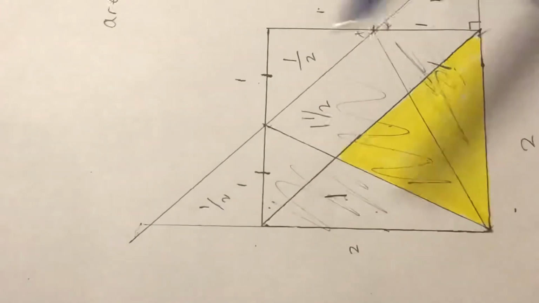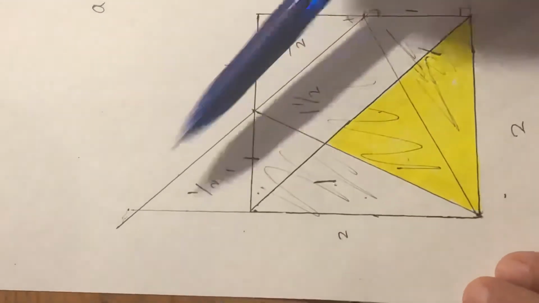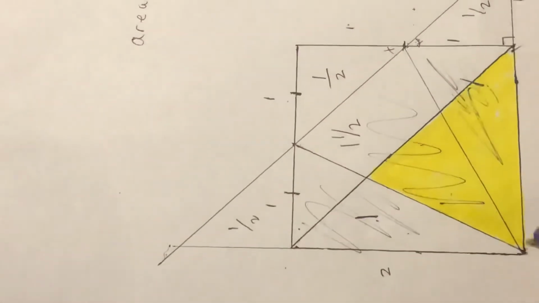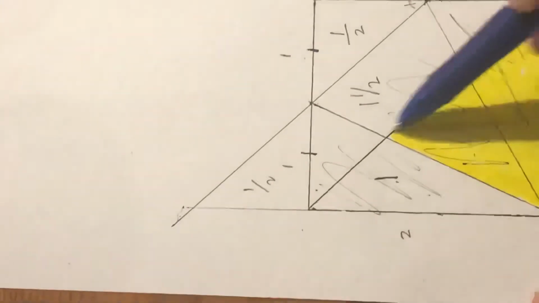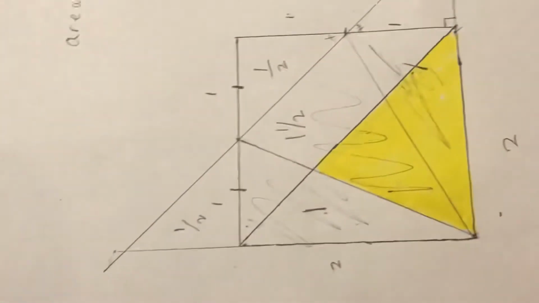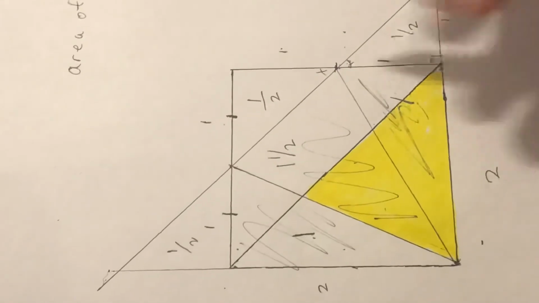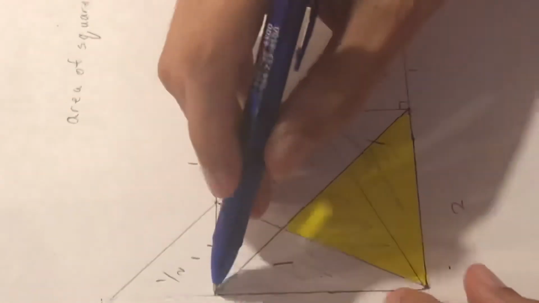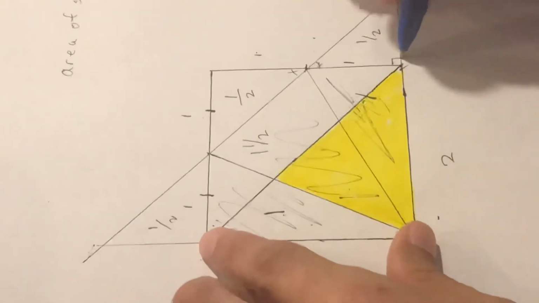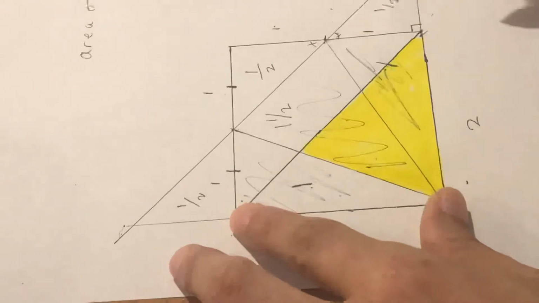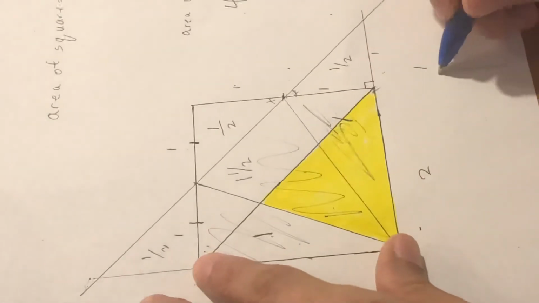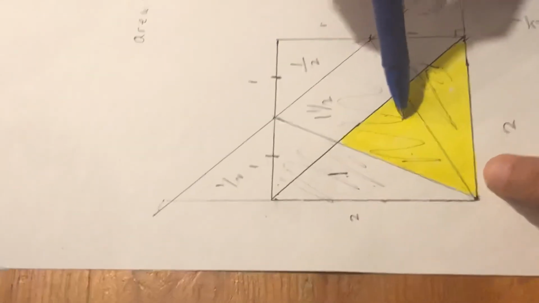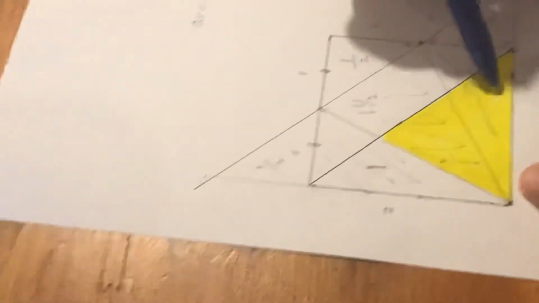So now we know if we made a parallel line going through here, these three triangles all have to be equal. We know the area of this whole region is half the square. So if we take 1/2 of the square, and we have three triangles here, the shaded area is equal to 2/3 of half the square.